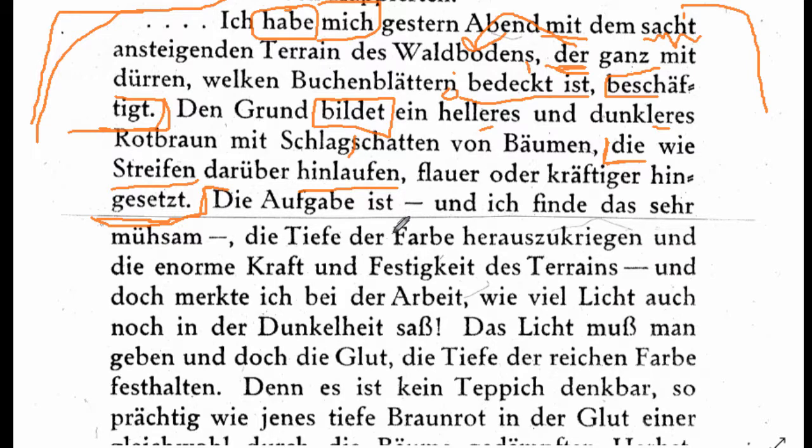Okay, let's do that first. Just how would you translate this first part? The task is. Yeah, and then here is a hyphen, sort of parenthetically, and I find that very laborious. To do what? So the task is, and where's the complement or infinitive? Herauszukriegen. Yeah, herauszukriegen is to draw out or to extract in some way, to draw out the depth of the color and also to draw out, and then he adds other direct objects, and to also draw out, understood, the enormous power, die enorme Kraft, and the strength or firmness of the terrain. And then that ends up there.